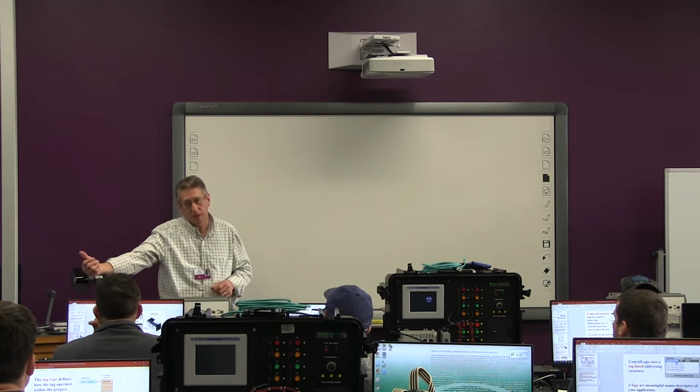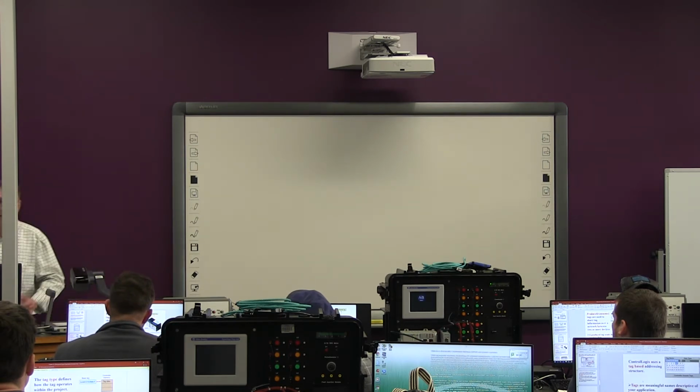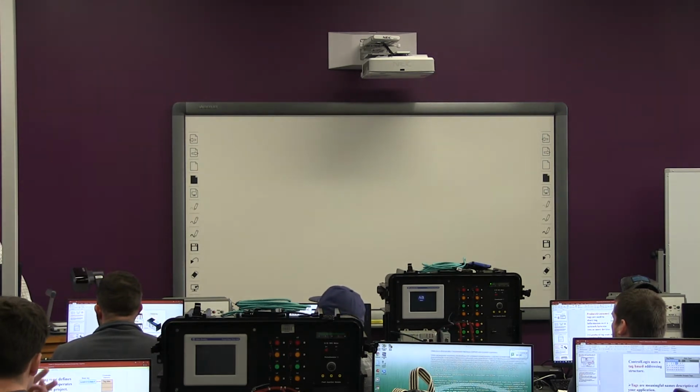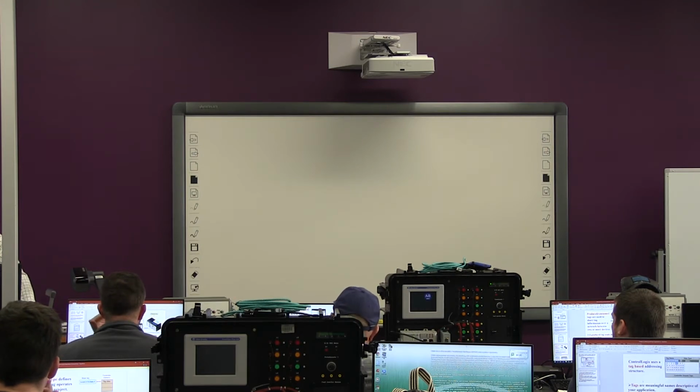That's the way it used to be done. It was a hardwired connection from one PLC output to the input of another PLC. That's just the way it was.